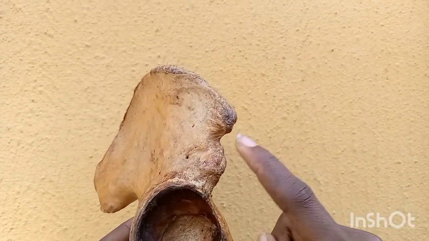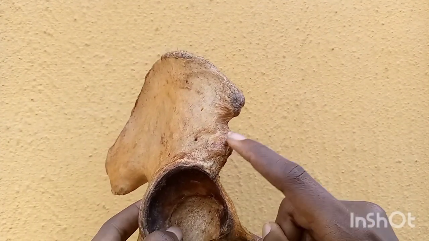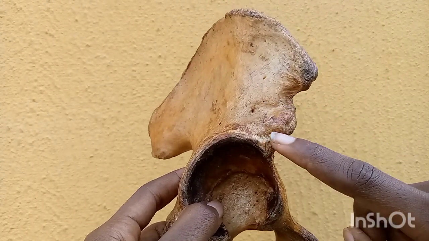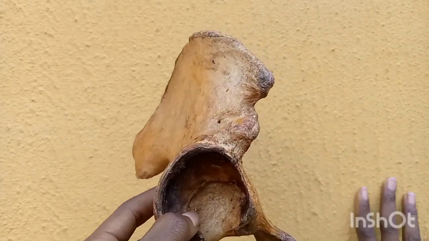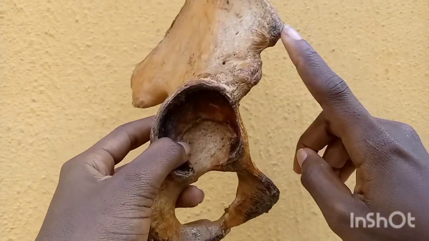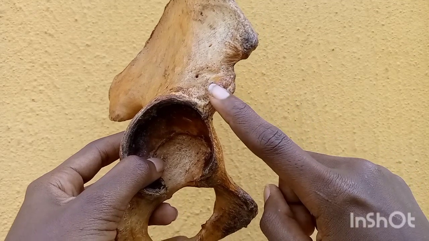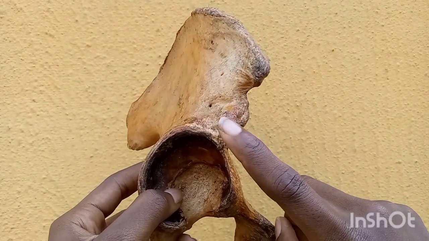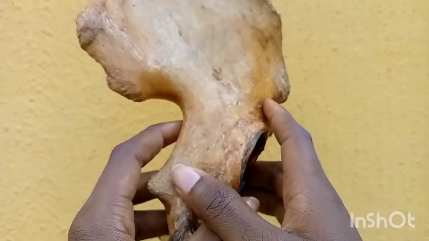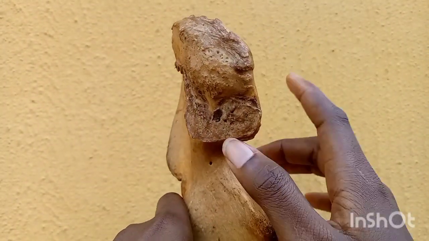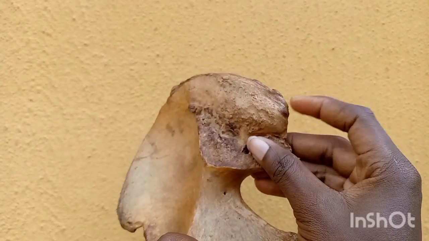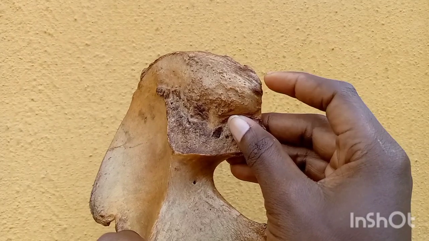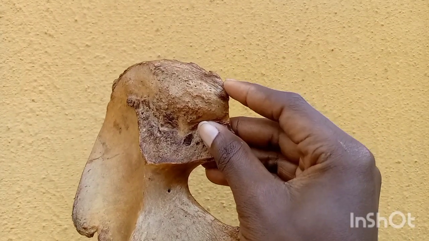In this case, the straight head of rectus femoris is above, while the iliofemoral ligament is below. Right? So the posterior superior iliac spine gives attachment to the sacrotuberous ligament. So we have our sacrotuberous ligament in this area.